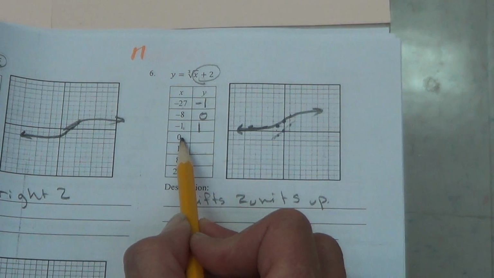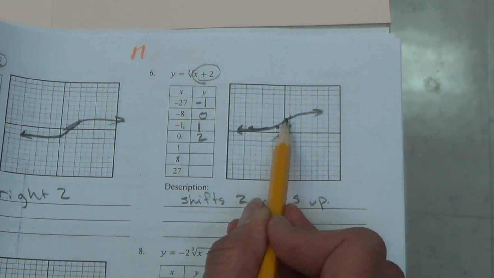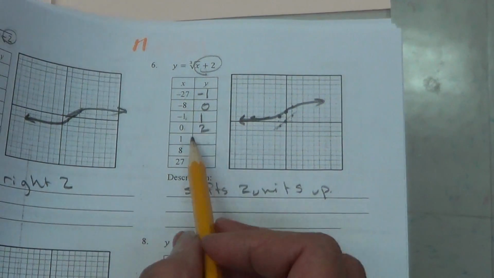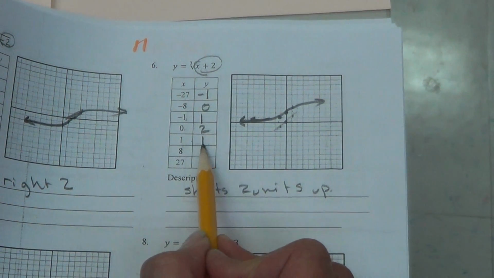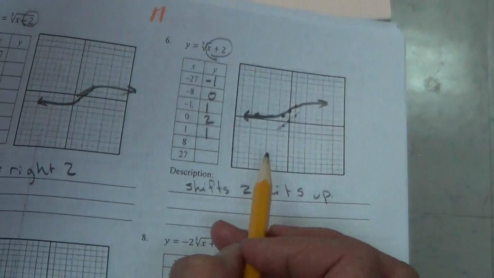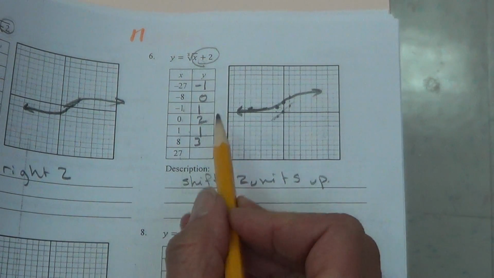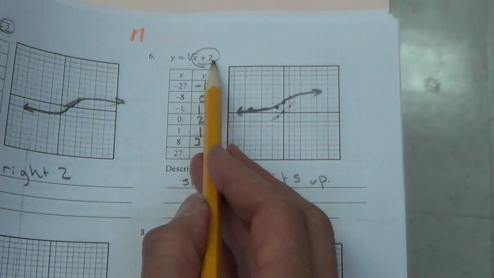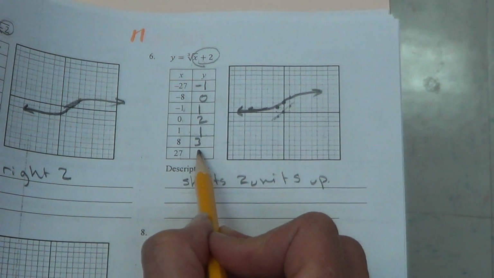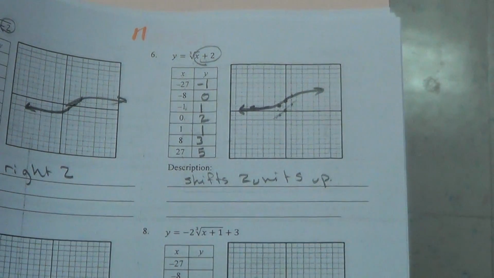Cube root of 0 is 0, plus 2 is 2. Right here at 0, we're up at plus 2. Cube root of 1 is 1, plus 2 is 3. Cube root of 27 is 3. 3 plus 2 is 5. So out there it would be up at 5.